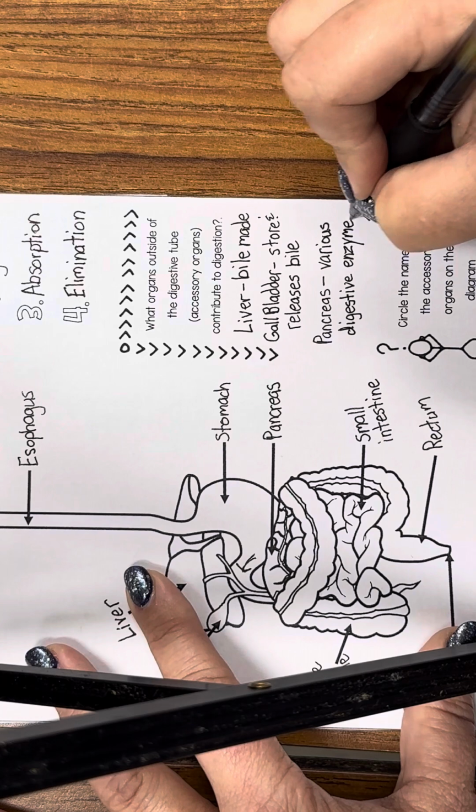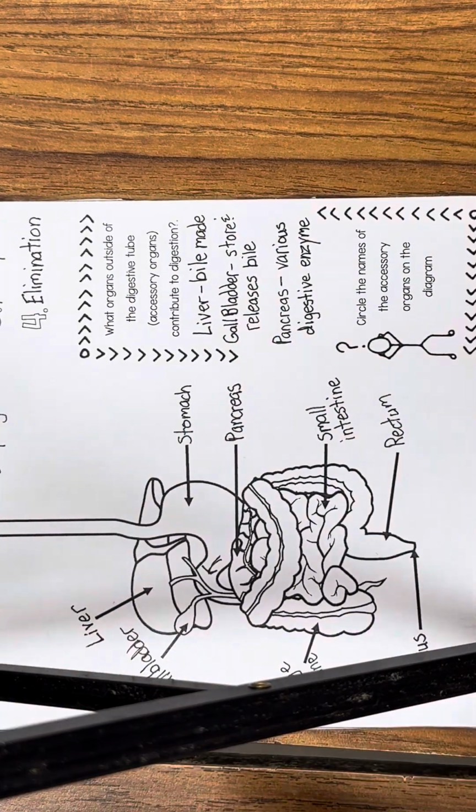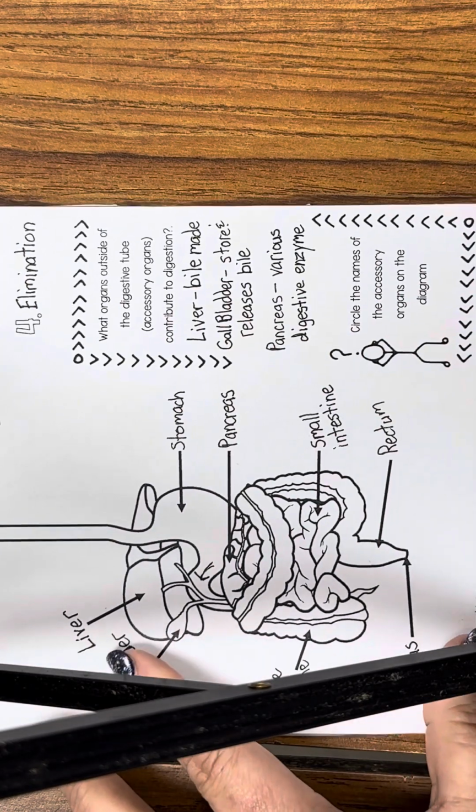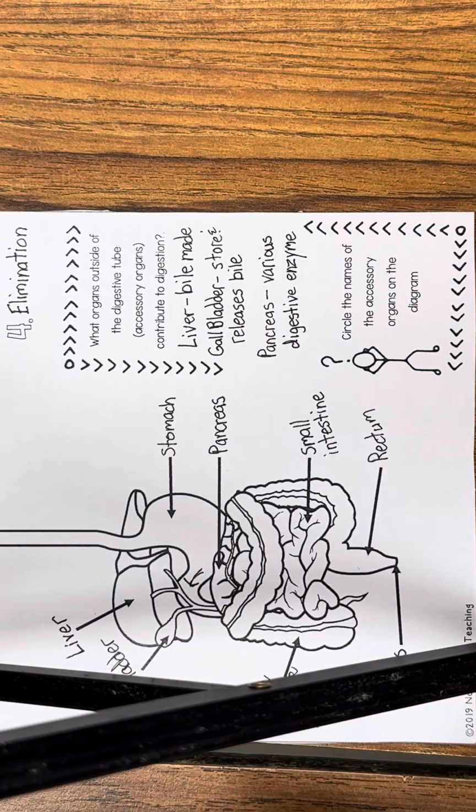So we'll have proteases to break down proteins. We're going to have lipases for lipids. We're going to have amylases and things like that, because amylase, remember, was in the salivary glands as well to help break down carbohydrates. So we have a variety of different enzymes that are going to help break these things down into smaller pieces.